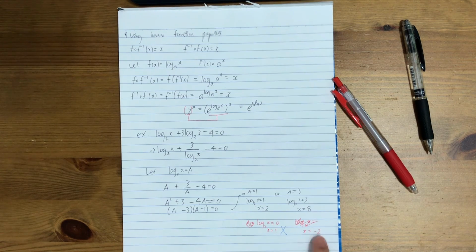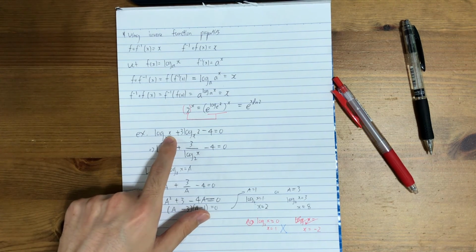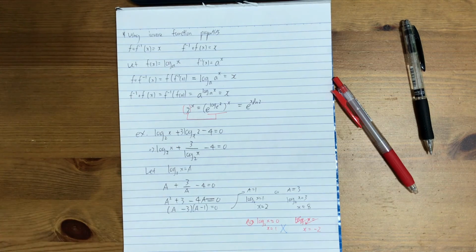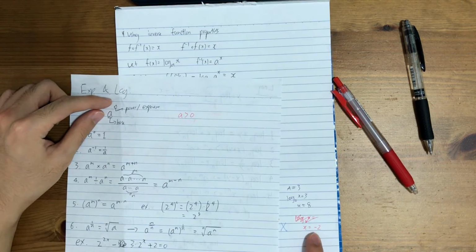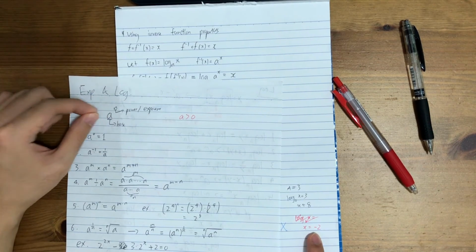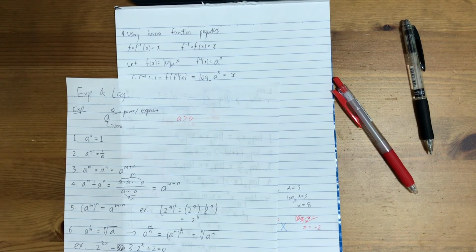Okay? And also this one, can the inner value of log be negative? Because remember, this inner value, this input, is the exponential value, right? The exponential value as this, a to the n. So that simply means a to some power equals -2. And does that make sense?